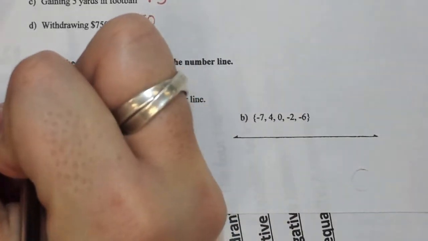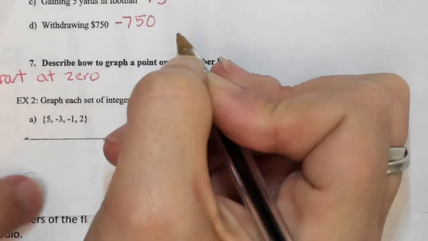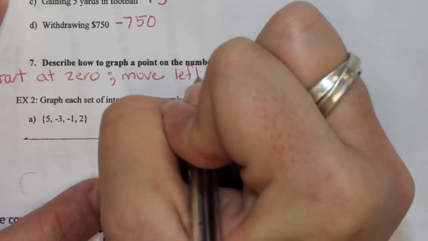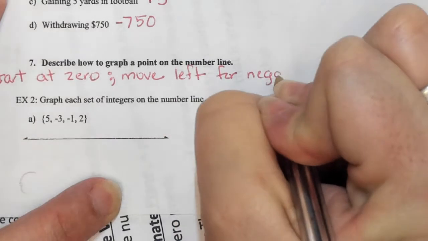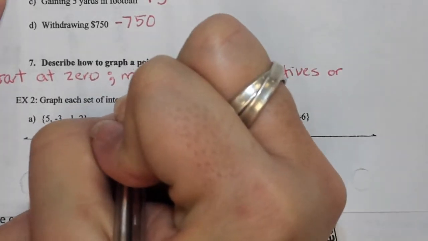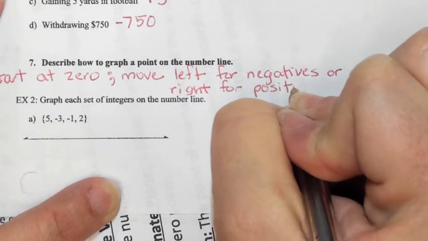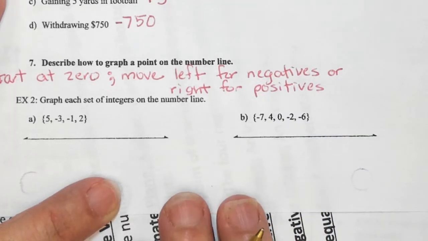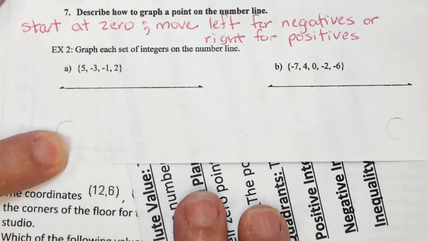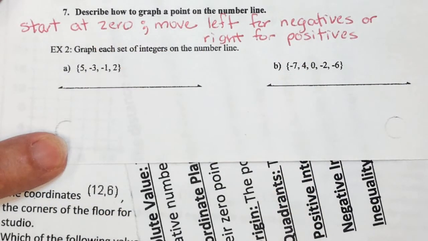Basically the short way to say it is you would start at 0, then you're going to either move left for your negatives or right for your positives.